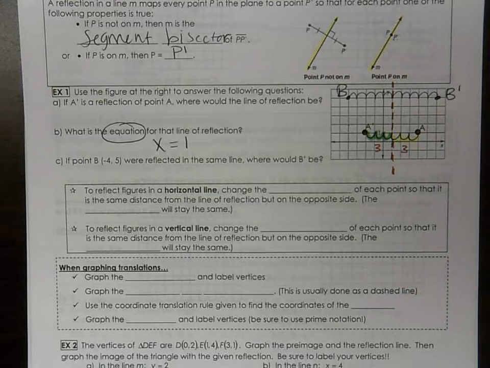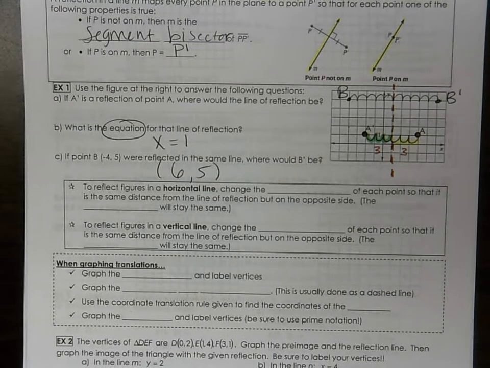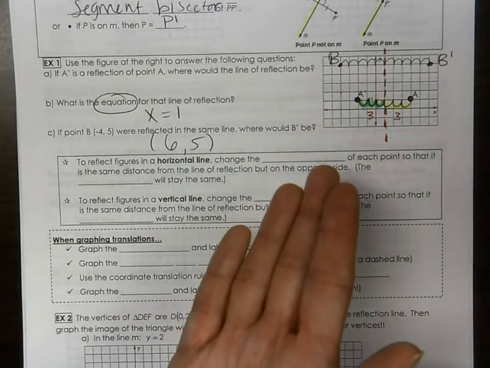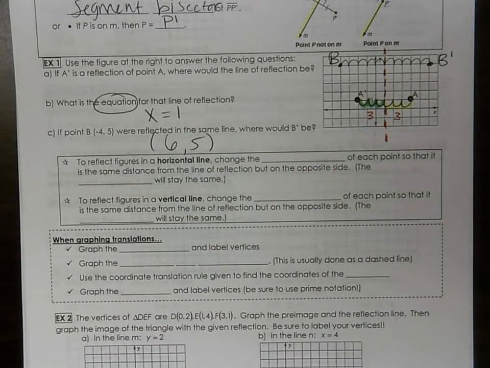Who can tell me what the coordinates of B prime are? Okay, awesome. So you should get 6, 5 for that. We're going to go ahead and do this with more horizontal and vertical lines. So this was a vertical line here. We're going to do it with both.